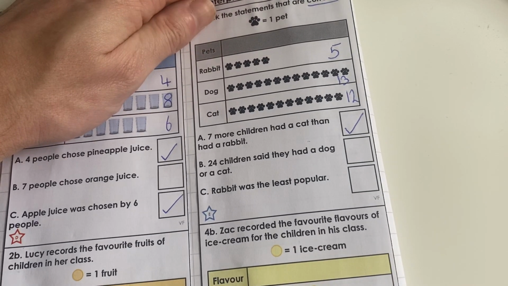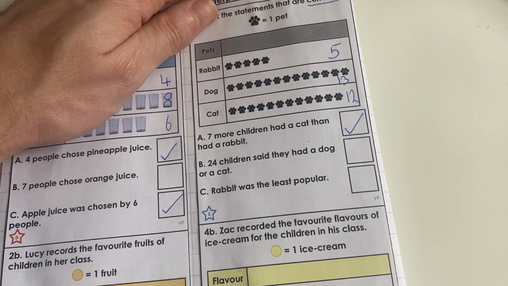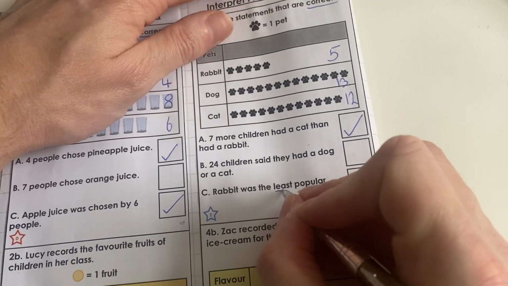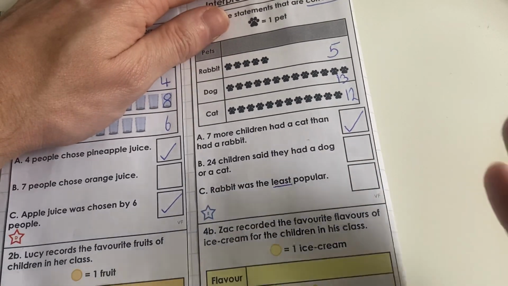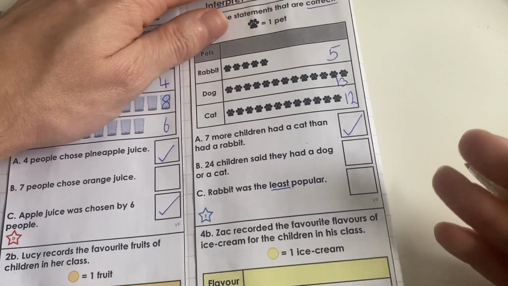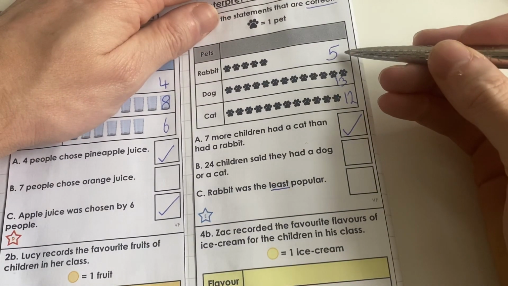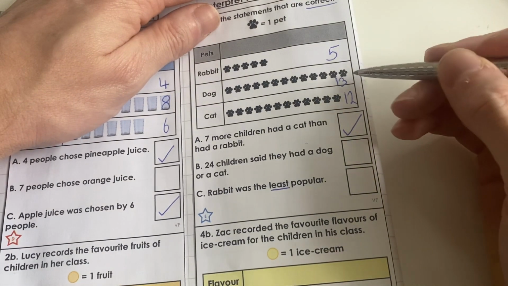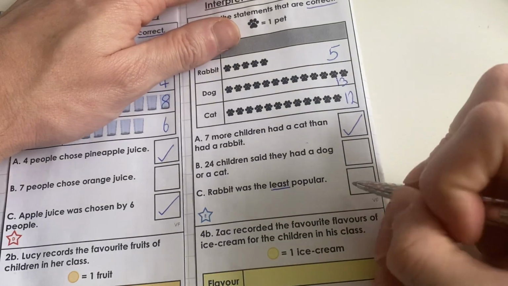And C, the last statement, rabbit was the least popular. The key word here is least. Least means the smallest. So this had the smallest amount of votes, and as we can see, rabbit had 5, which is smaller than 13 and 12. So this is correct.